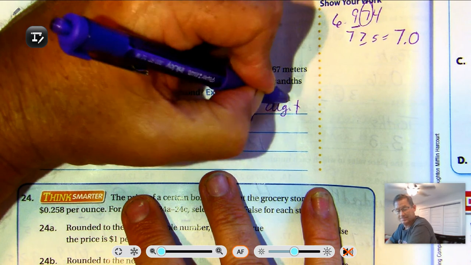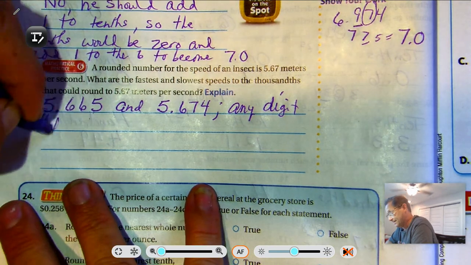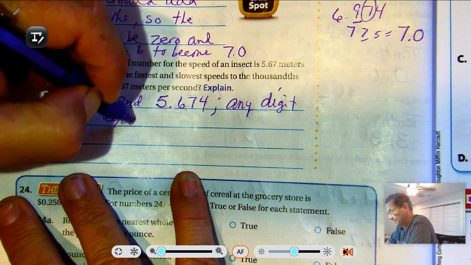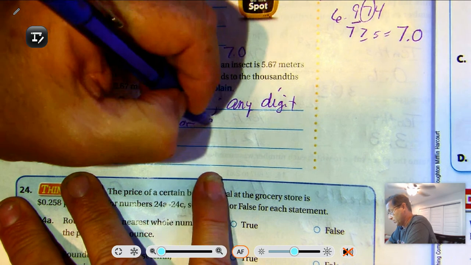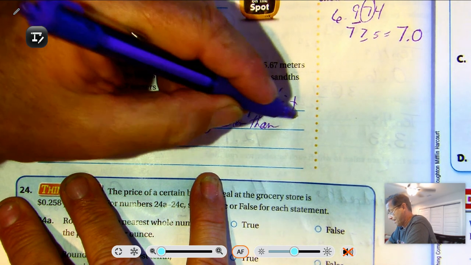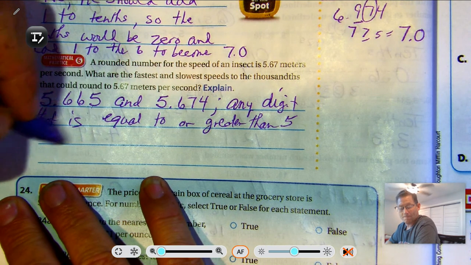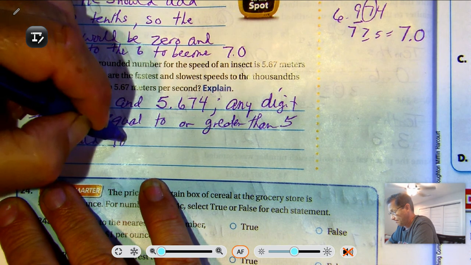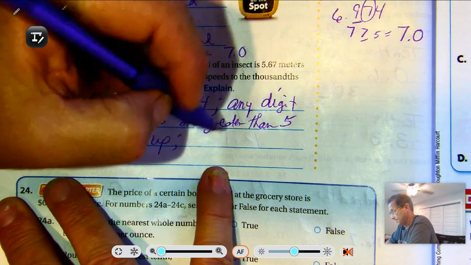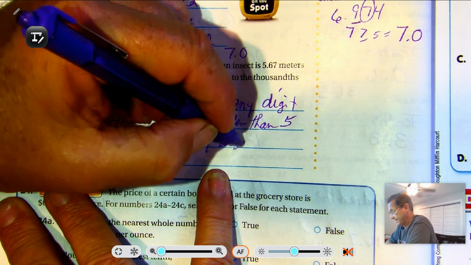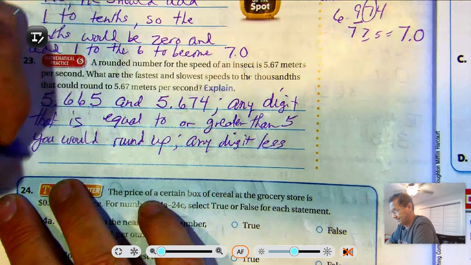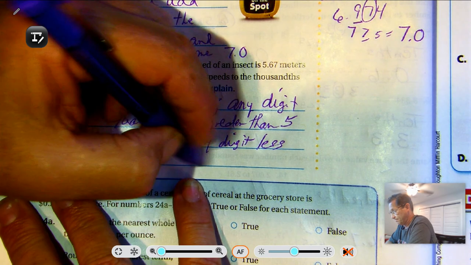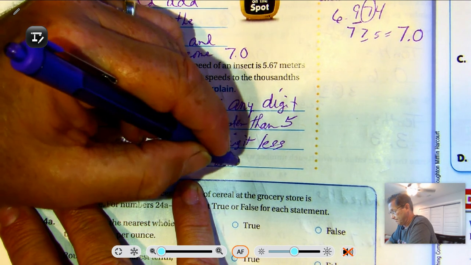Any digit equal to or greater than 5, you would round up. Any digit less than 5, you would round down. Okay.